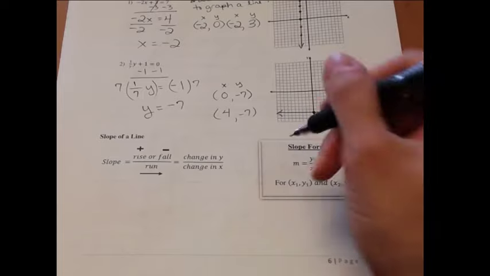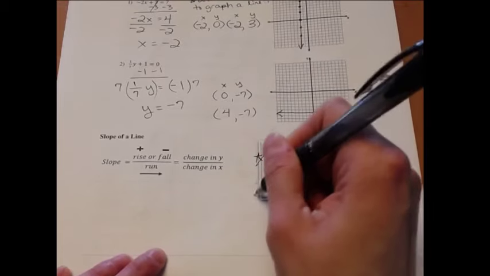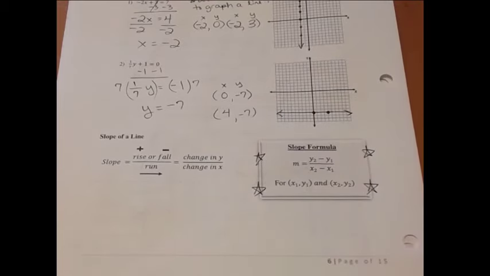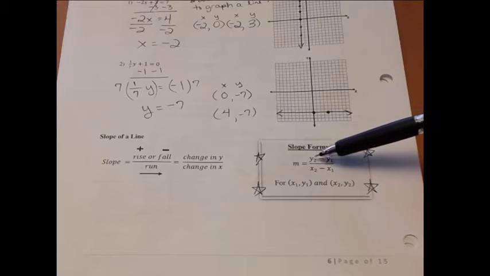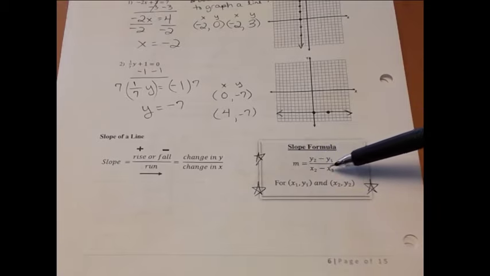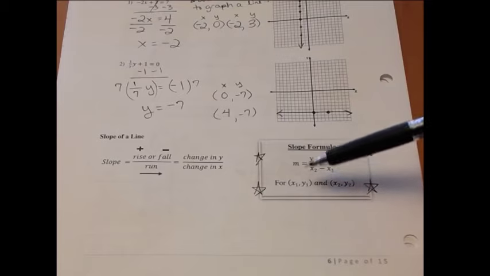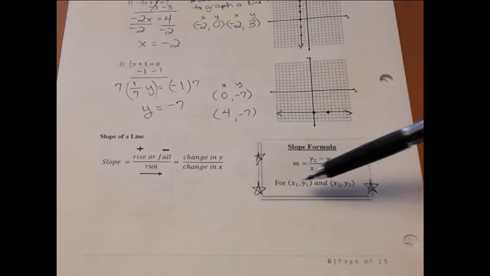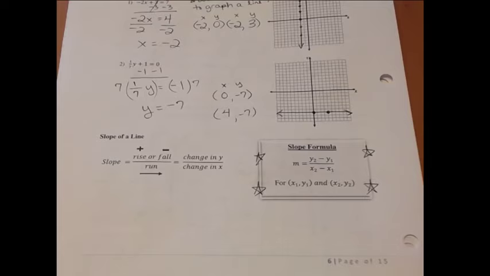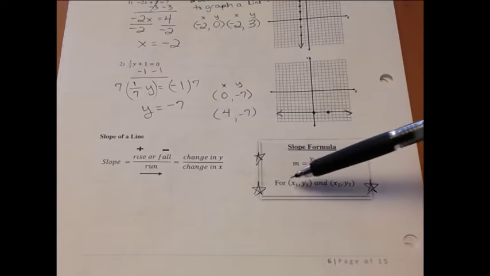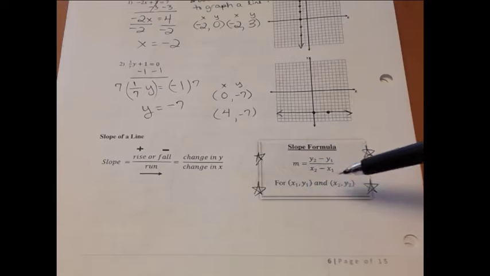Okay. Next, we have the slope formula. So I would really like you to commit this to memory. We're going to use it a lot, so I'm sure that that won't be a problem whatsoever. We have the slope is equal to y sub 2 minus y sub 1 over x sub 2 minus x sub 1. You will use this slope formula to help you calculate the slope between 2 points. Your first point is x1, y1, and your second point is x2, y2.